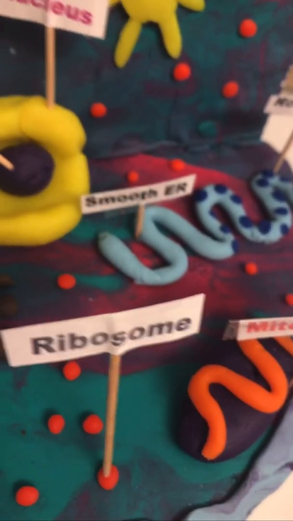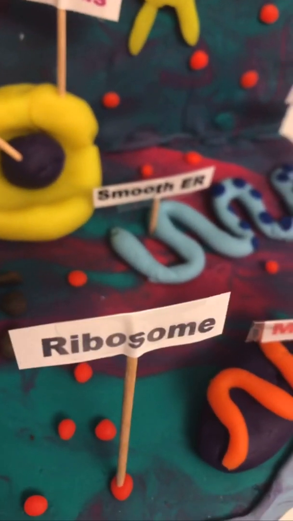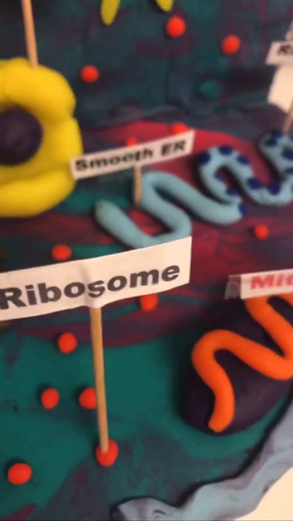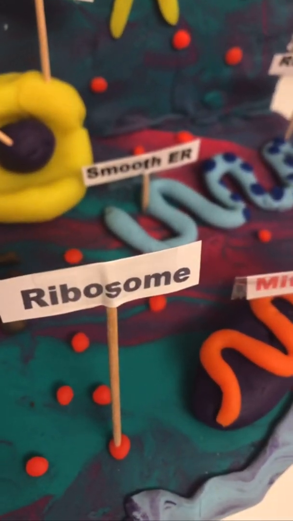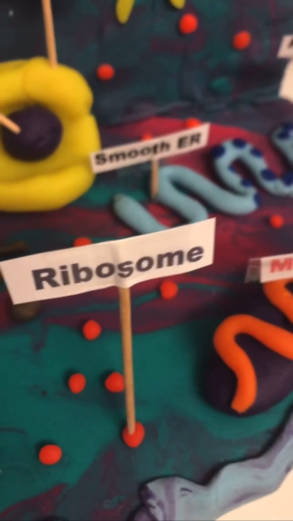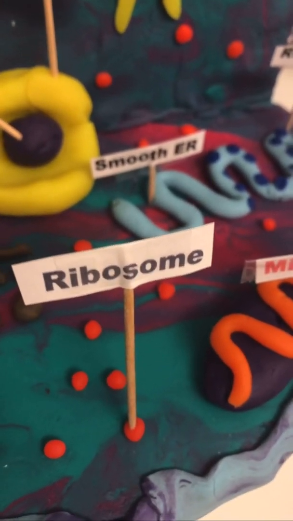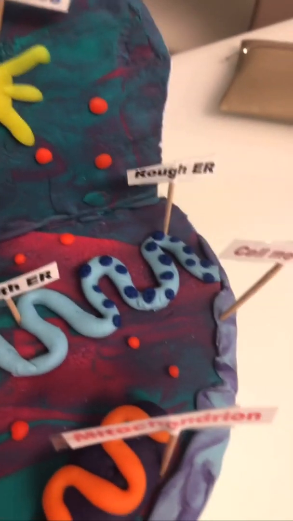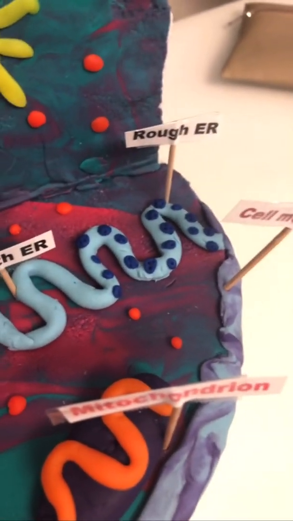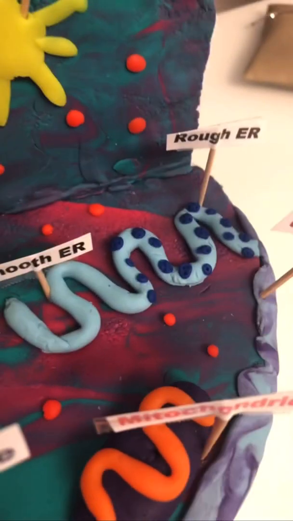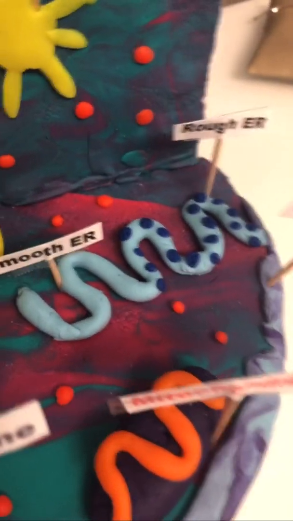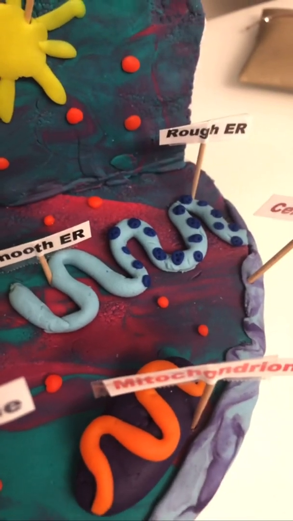Now, the smooth ER, or endoplasmic reticulum, we call it ER for short. This organelle is morphologically distinct, often made of tubular structures called cisternae. This is the rough ER, involved in the response of the cell to unfolded proteins and plays a role in the induction of apoptosis due to its close interaction with mitochondria.